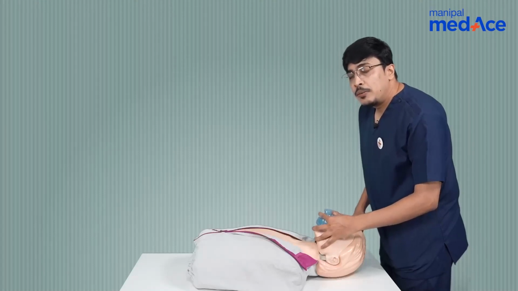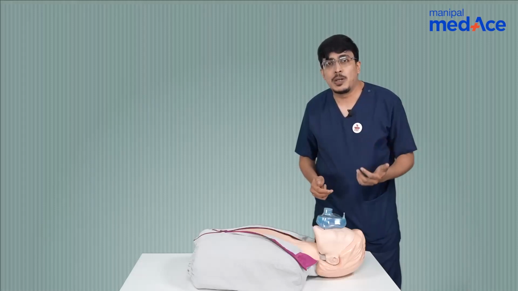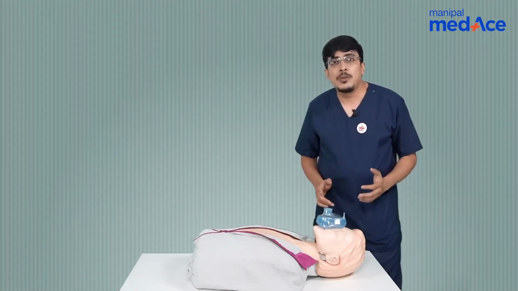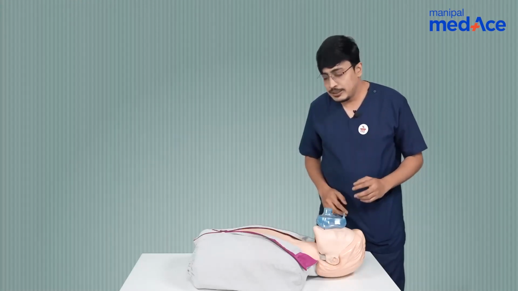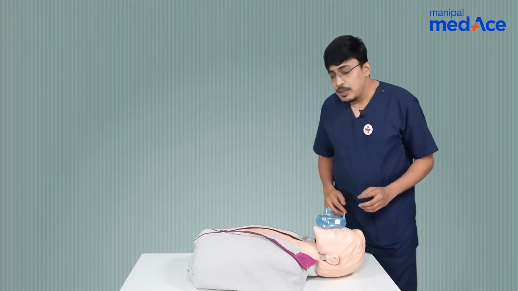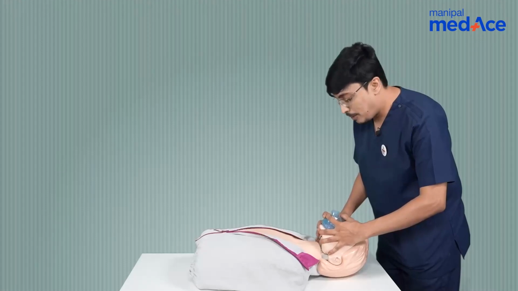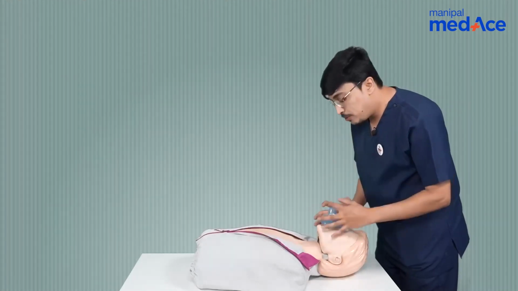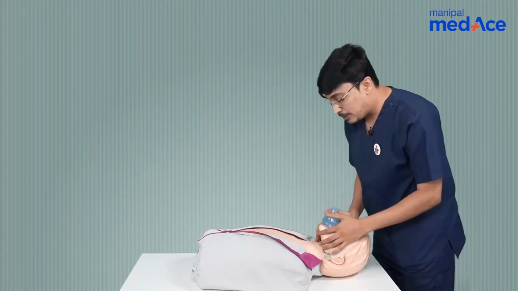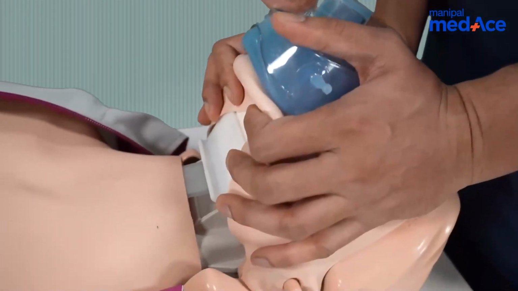Okay. Some people will be obese or your fingers may be small, so you will not be able to hold the mask with single hand. In such scenario, you are going to use both your hands. How do you do that? Provided you have enough help to give the breath, you are going to make use of both your hands to give the breath. So, instead of doing this, you are going to press the mask with both your thumbs, okay, and you are going to lift the jaw like this.